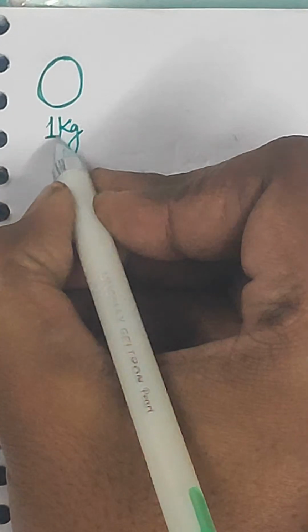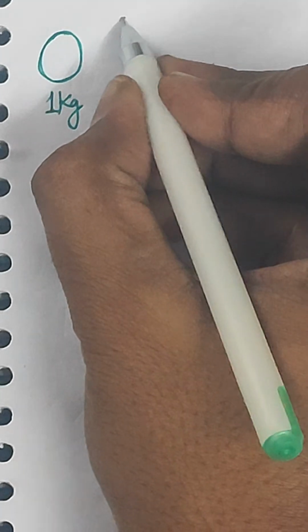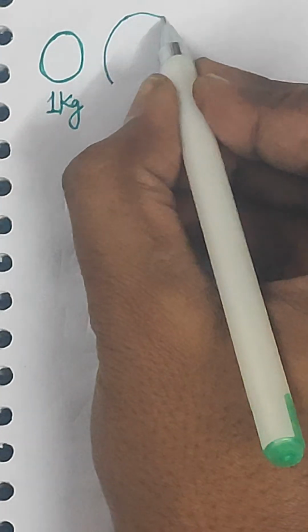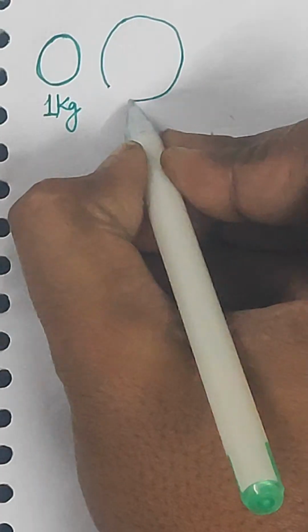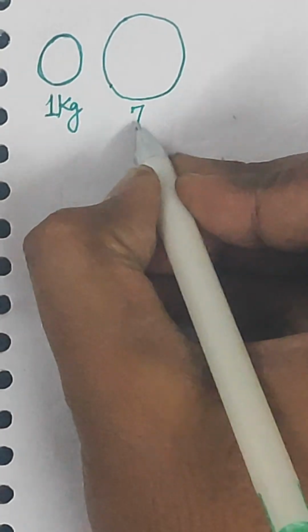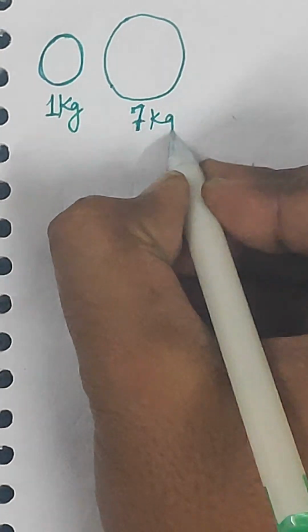The weight of the first sphere is 1 kg, and another is of 7 kg, right? So it will definitely be bigger than the previous one. This is of 7 kg, right?